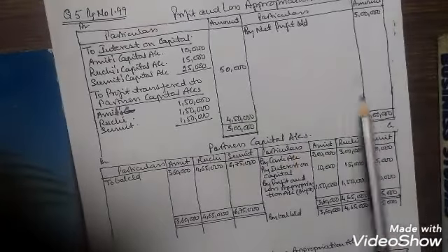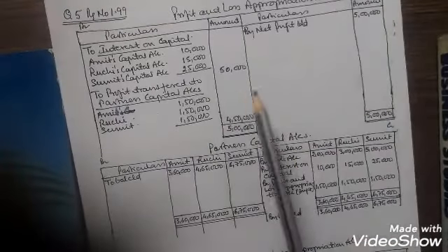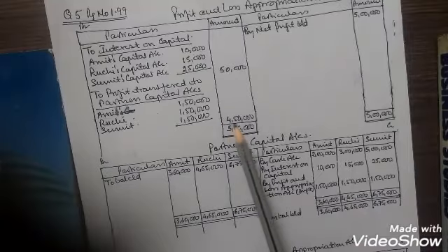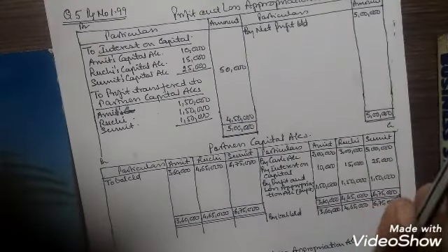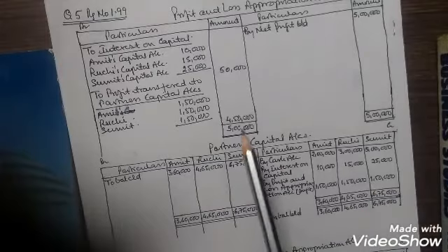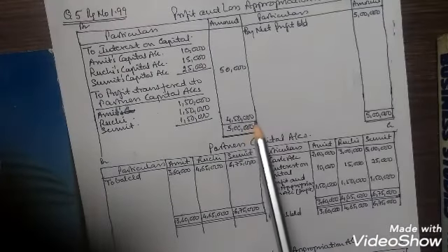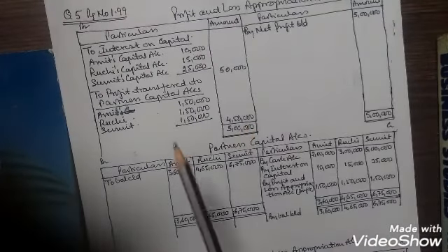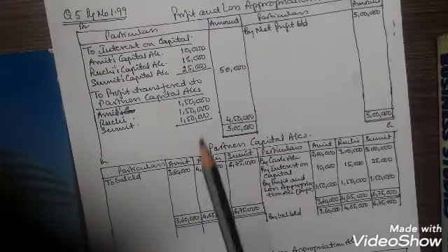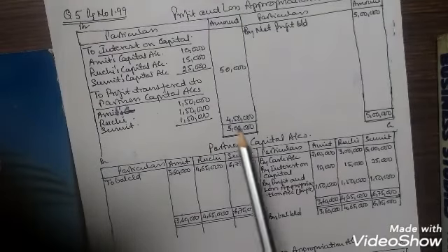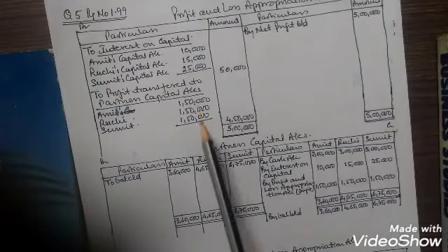Now we will balance the P&L appropriation account. The balance comes to rupees 4,50,000. As in the question, no profit sharing ratio is mentioned. Therefore, this balance of 4,50,000, that is the profit, will be transferred to the partners' capital accounts in their profit sharing ratio, and when the profit sharing ratio is not given, then it will be taken to be equal. So this 4,50,000 will be divided equally among the 3 partners.